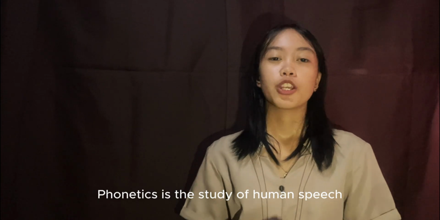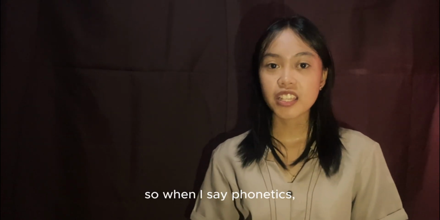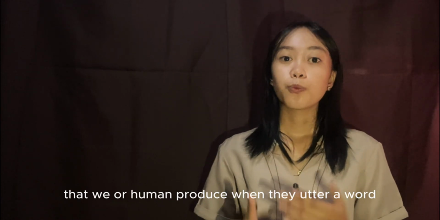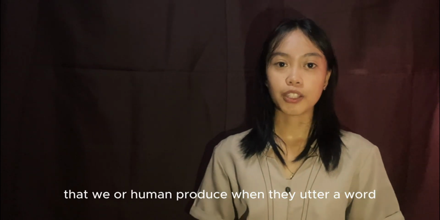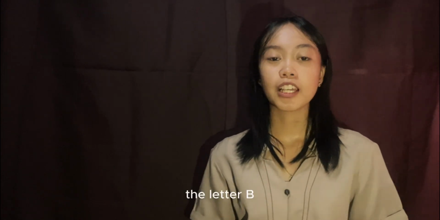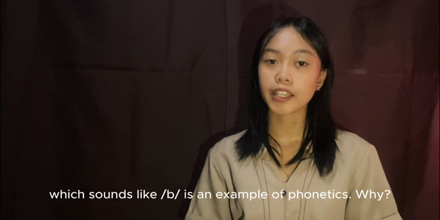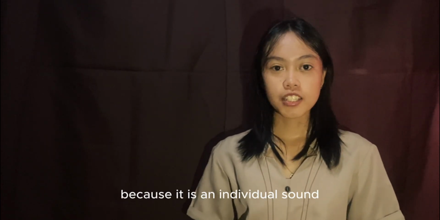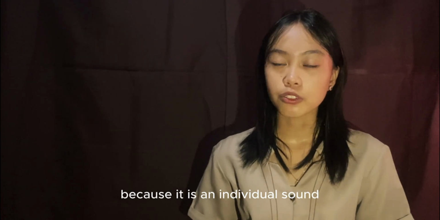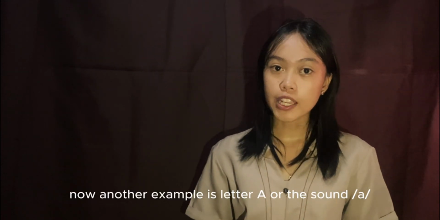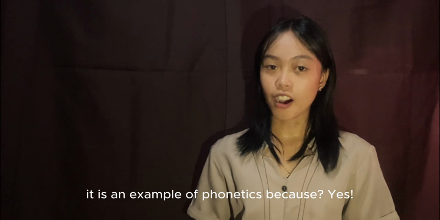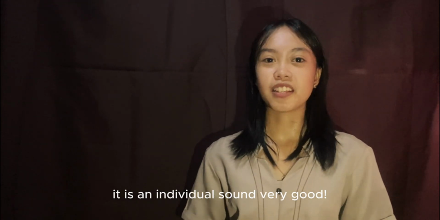Phonetics is the study of human speech. So when I say phonetics, it is the segmental sounds or the individual sounds that we humans produce when they utter a word. For example, the letter B, which sounds like "buh," is an example of phonetics. Why? Because it is an individual sound. Now, another example is letter A or the sound "ah." It is an example of phonetics because, yes, it is an individual sound.